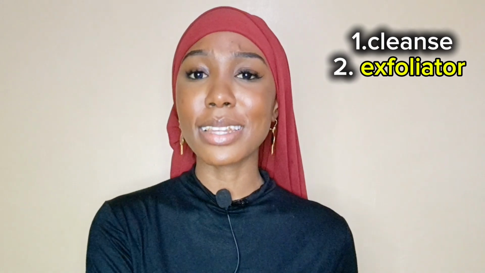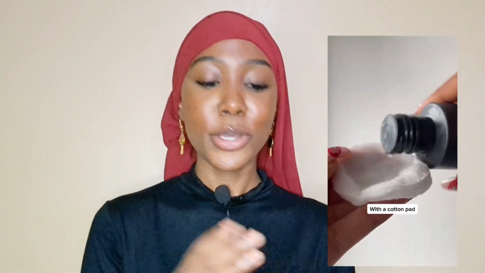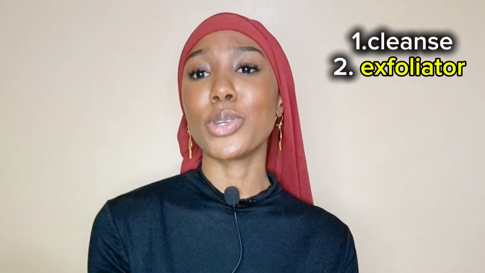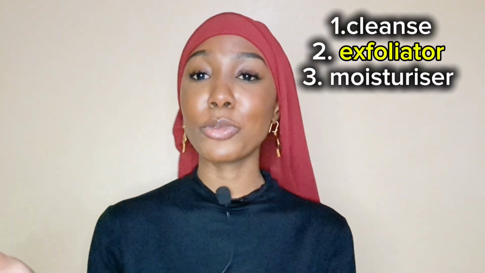Cleanse your skin. After cleansing your skin, take this salicylic acid exfoliator. You can use a cotton pad or you can just use your hands to apply it on your face, and also don't forget your neck. And when you do that, take your moisturizer and apply your moisturizer and go to sleep. You have seen we have simplified that routine. It's the product that is going to improve your skin texture.